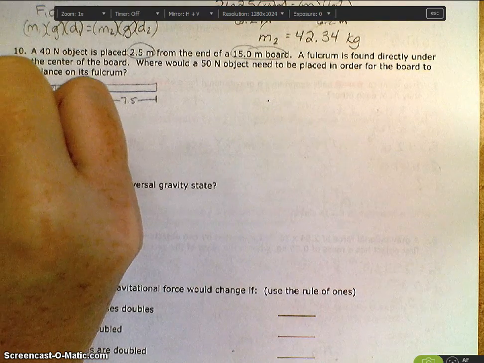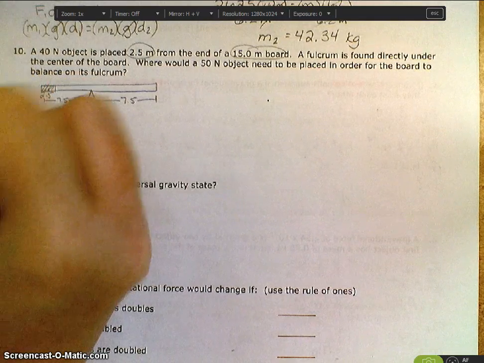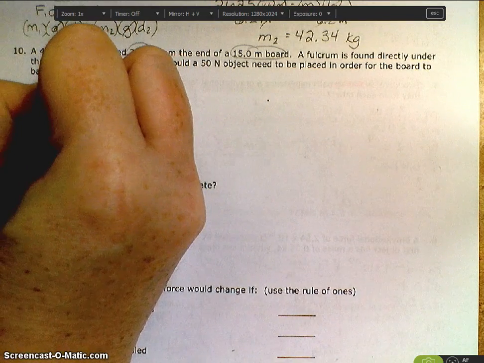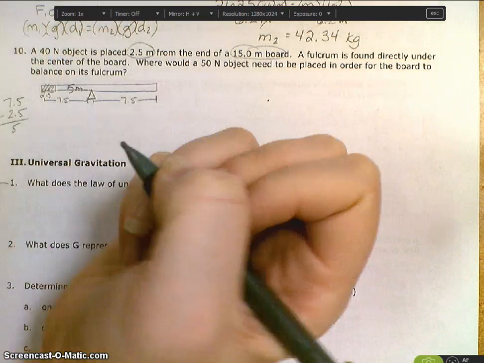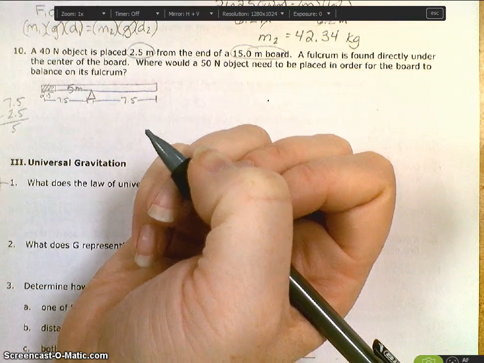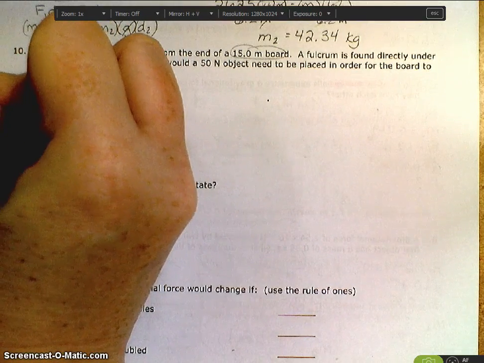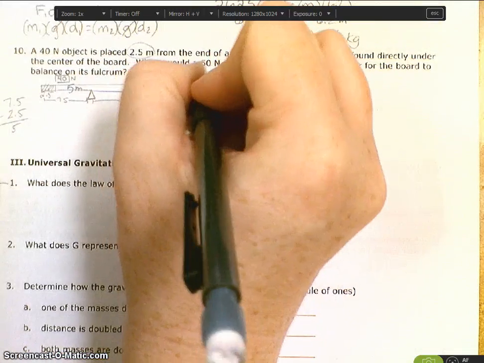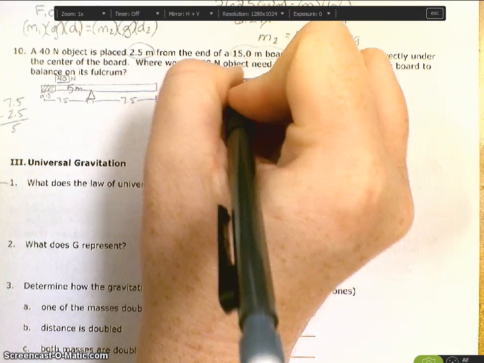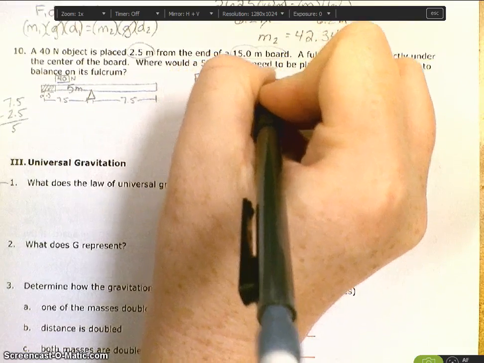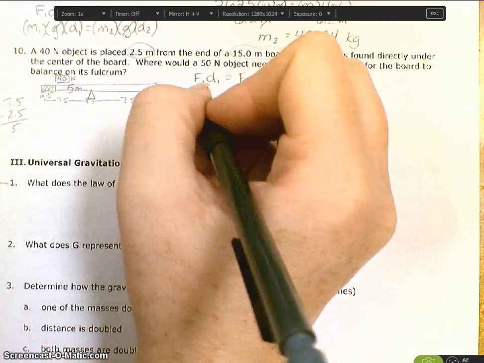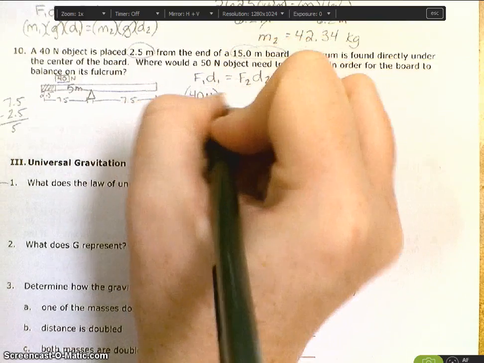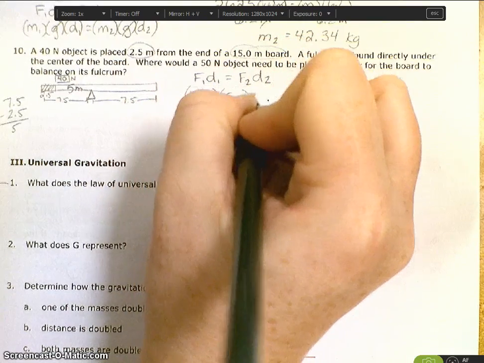So if I chopped off 2.5 meters from 7.5, what's left over? Well, I'm just going to do that quick math right here. I end up with 5. So my real distance here is 5 meters. That's the tricky part about this one. And my object is 40 newtons. I've got newtons, so I'm dealing with force 1 D1 equals force 2 D2. Because there's so much going on, I want to go ahead and write this down. I've got 40 newtons on the left times 5 meters on the left.